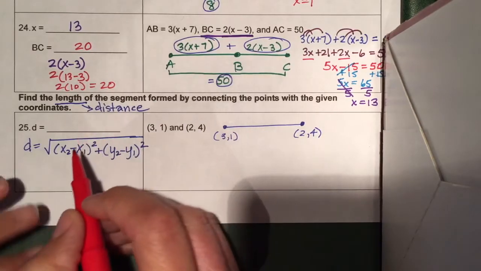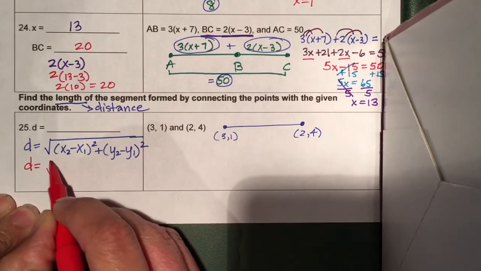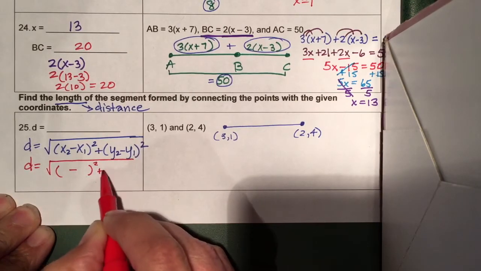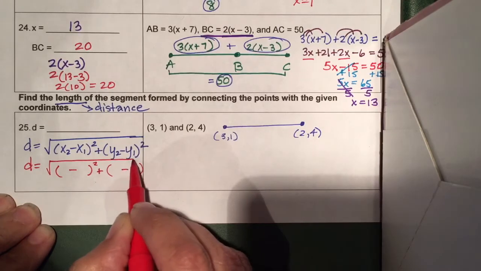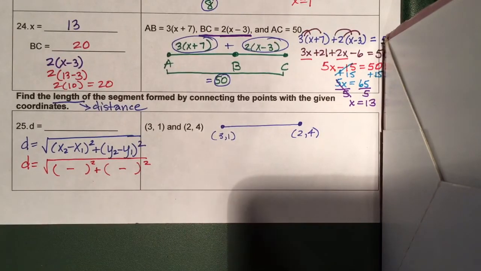All right, first things first. I always rewrite the formula with all of the signs, all of the operations, except for what I'm plugging in, and that always helps me ensure that I don't make mistakes with signs, especially negatives.